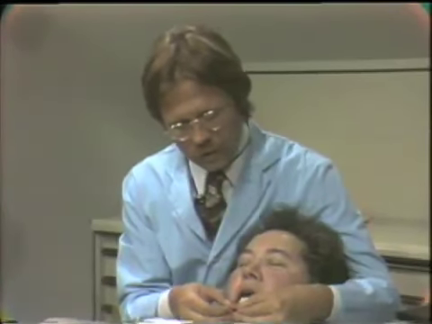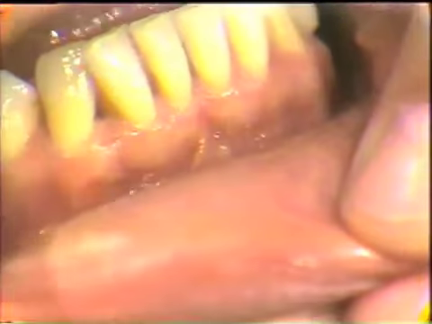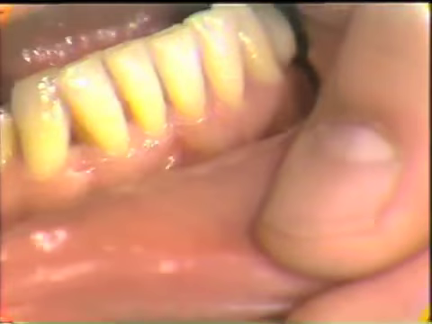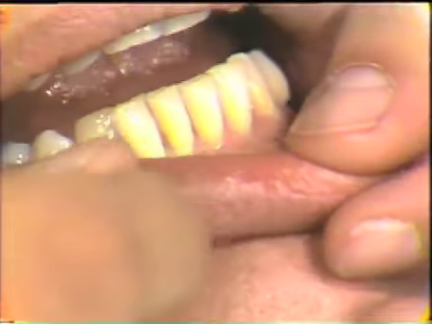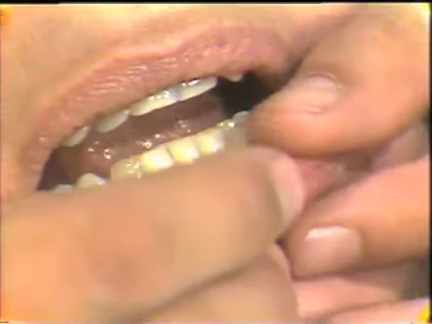One thing is the frenum attachments. We see that when you put in a removable appliance, a frenum is going to have to move around it or inside of it, so frenum attachments both in the anterior part of the mouth and particularly in the posterior parts of the mouth adjoining the saddle areas are of prime significance.